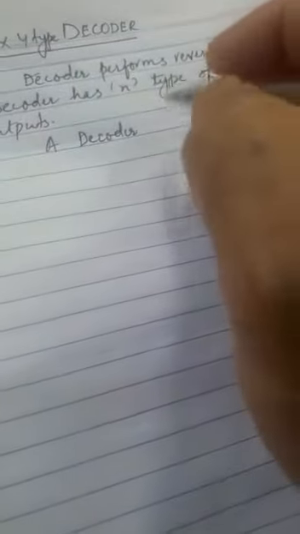A decoder converts a binary digital information into analog output.